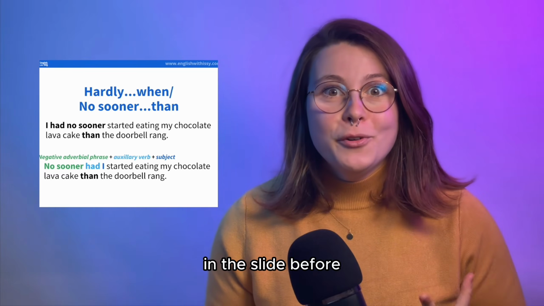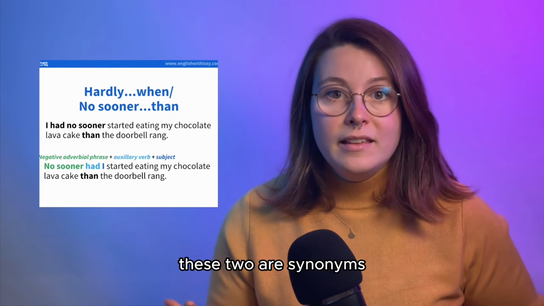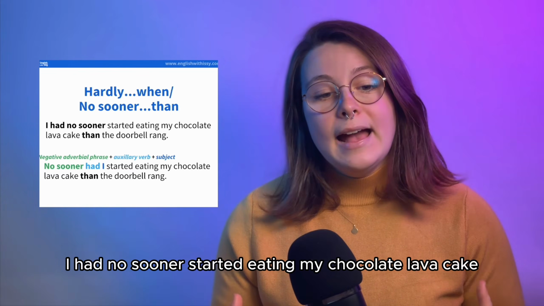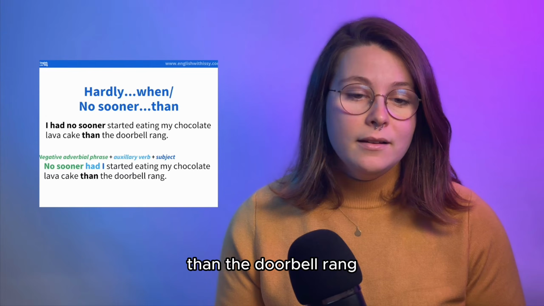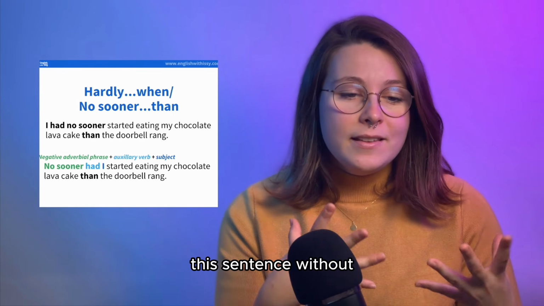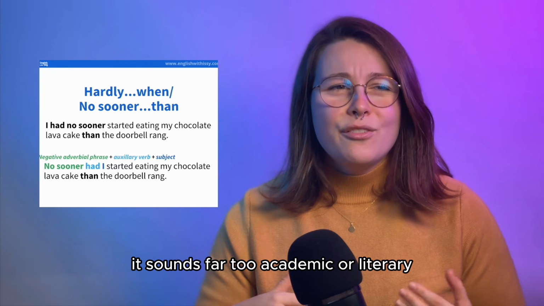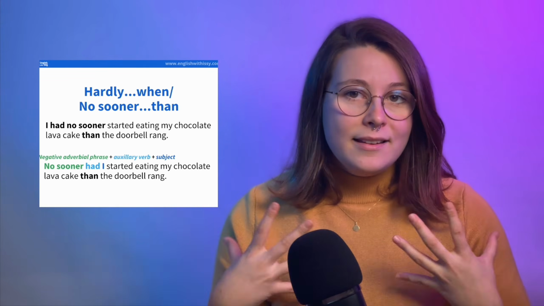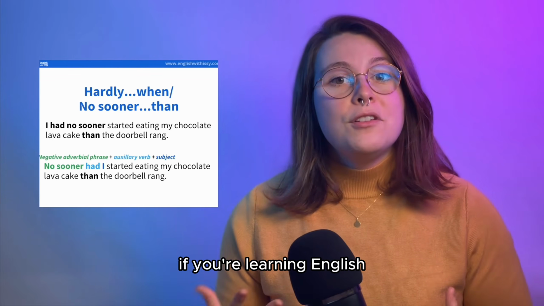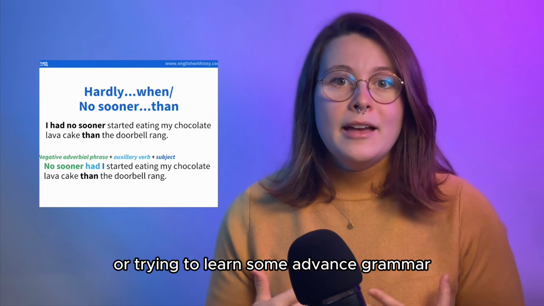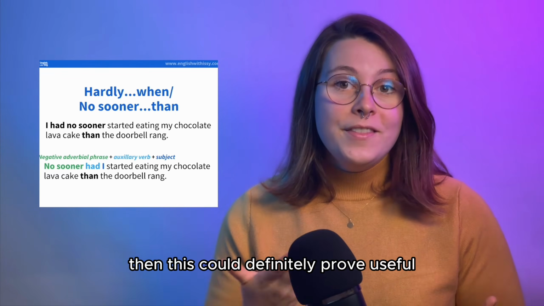In the slide before, I already gave you this example, but I didn't change it because again, these two are synonyms. I had no sooner started eating my chocolate lava cake than the doorbell rang. Now, even for me, this sentence without the inversion sounds quite unnatural. It sounds far too academic or literary, and it's not nearly as common as "hardly when," but again, if you're learning English or trying to learn some advanced grammar for the purpose of advanced English exams, then this could definitely prove useful.